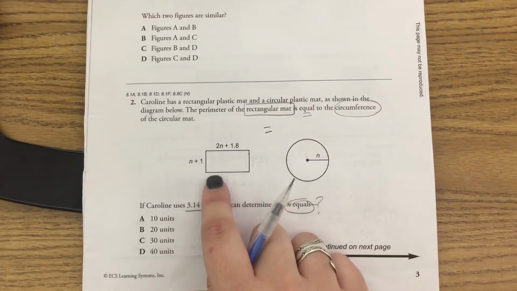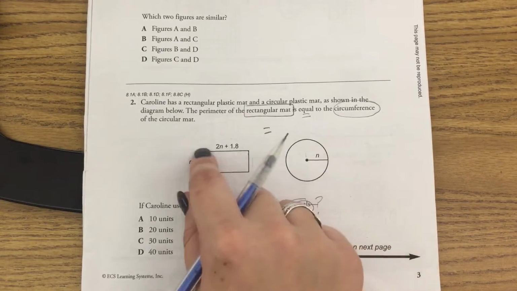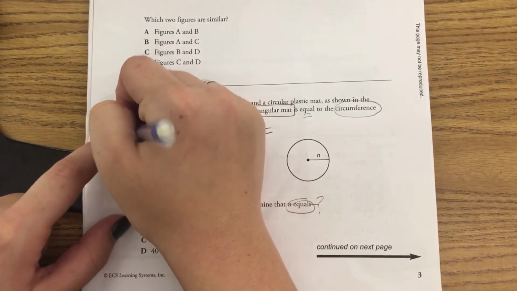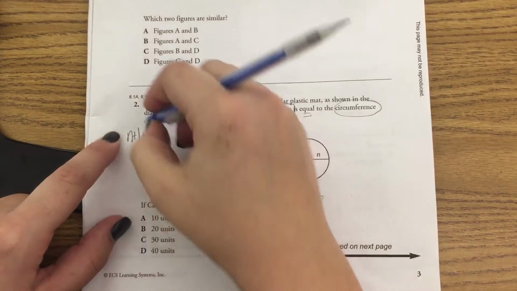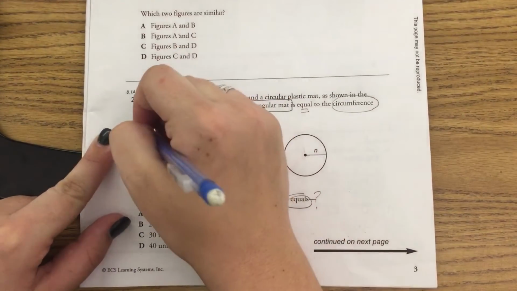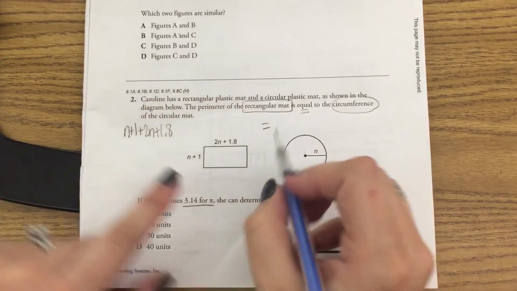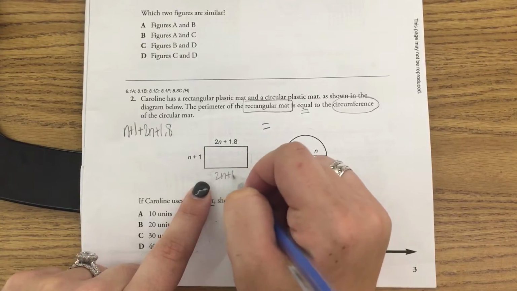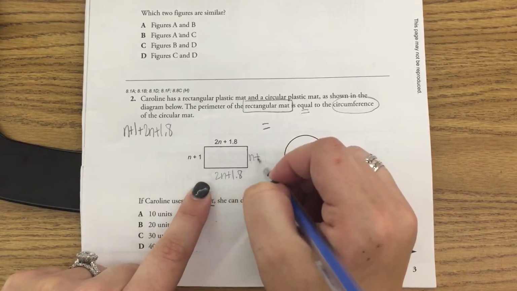Thinking back to early elementary when you learned how to find perimeter, it's adding up all the sides of a rectangle. So we would have to add up n plus 1 plus 2n plus 1.8. And if this is 2n plus 1.8, so is this. And if this is n plus 1, then this is n plus 1 as well.